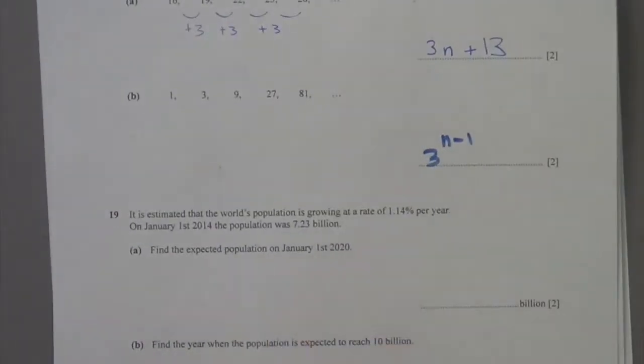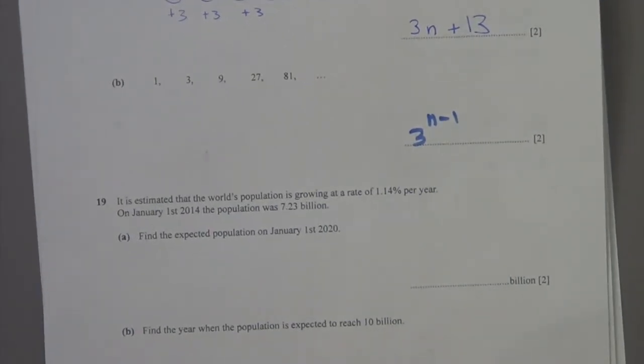Right, next thing. It is estimated that the world's population is growing at a rate of 1.14% per year. On January the 1st, 2014, the population was 7.23 billion. And part A, find the expected population on January the 1st, 2020.